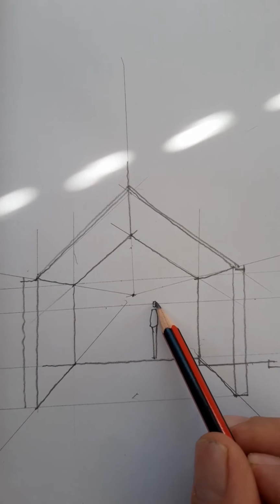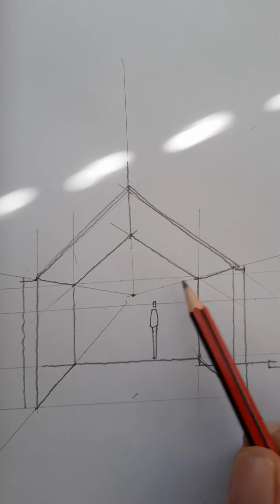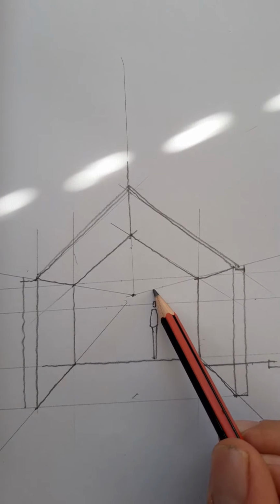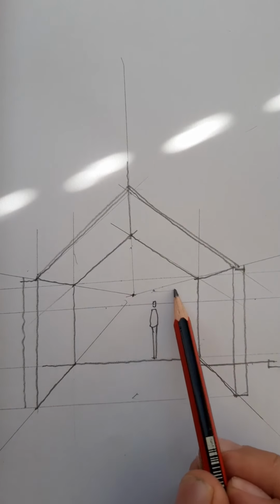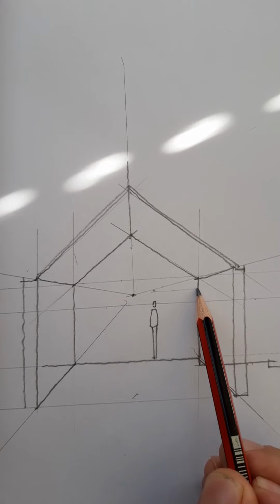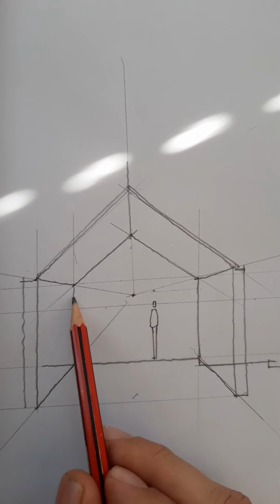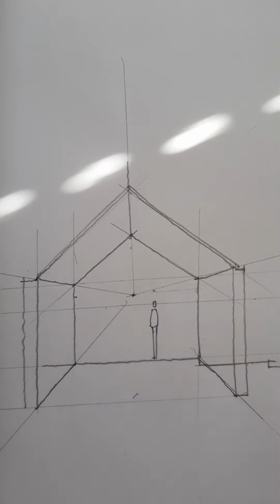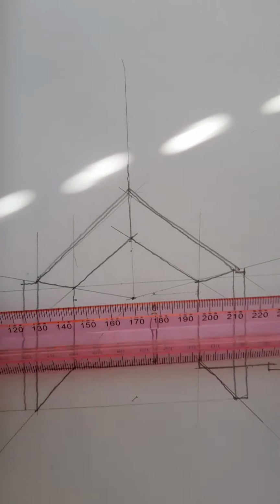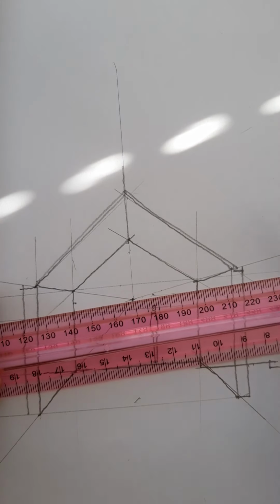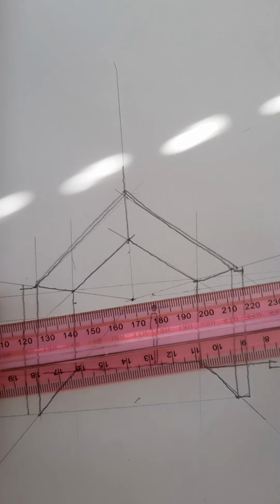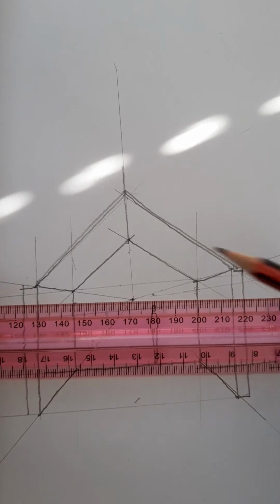Now, if that is 1.8 meters, that should be about 2.25 more or less, and we can get an approximate height for window openings. Let's put that line there and that line there.